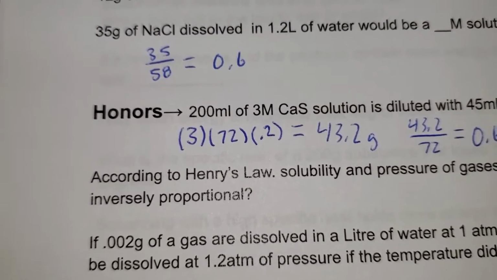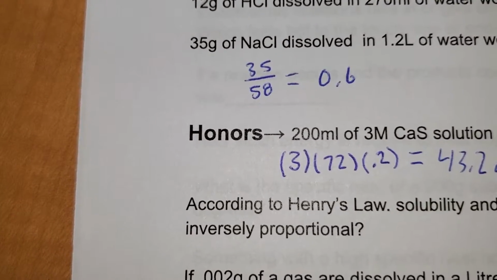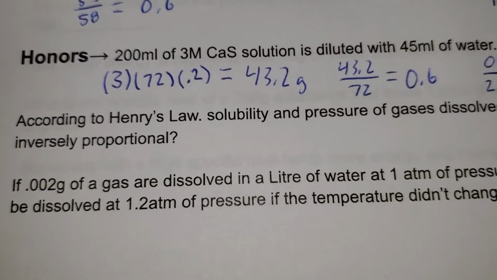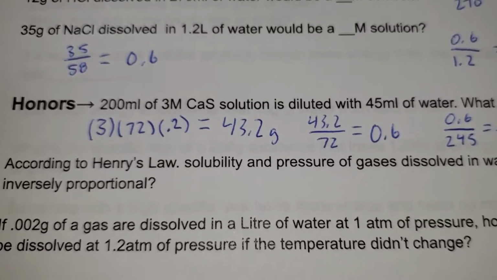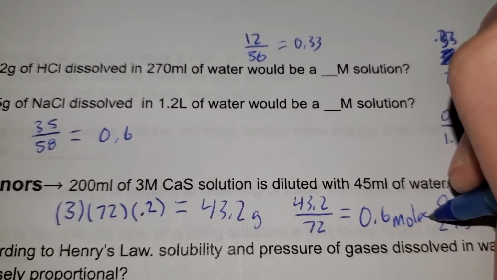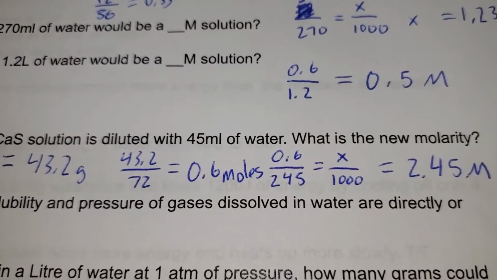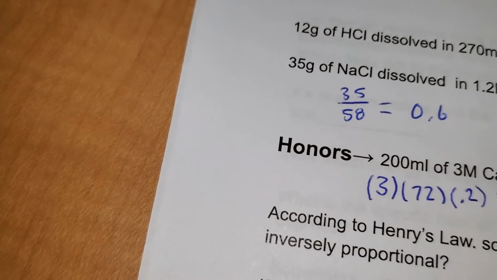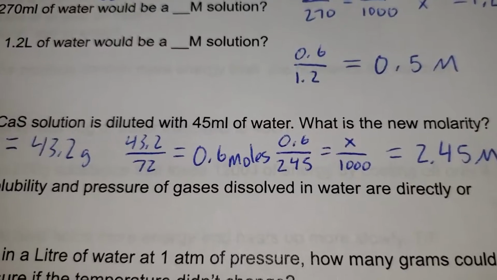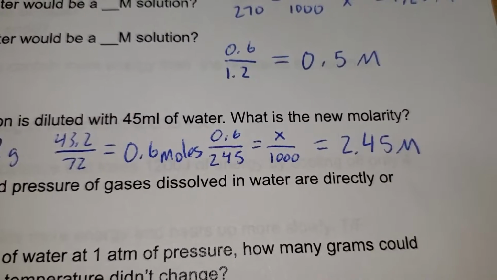solutes that we put in there. So 3 times 72 times 0.2 is going to give us our initial weight. Now 43.2 divided by 72, that's going to give us the amount of moles we have, right? And we can use this finally to figure out our new molarity of the solution. We began with 200, we added 45, so we do 0.6 over 245 is equal to X over 1,000. We solve this out and we get 2.45 molar.